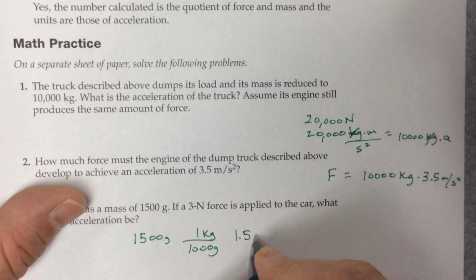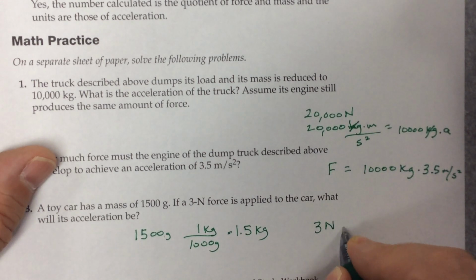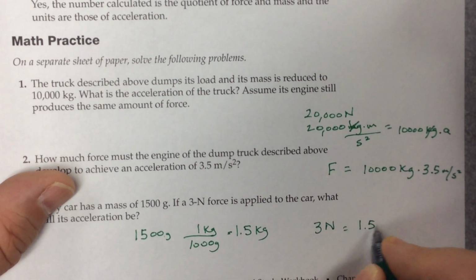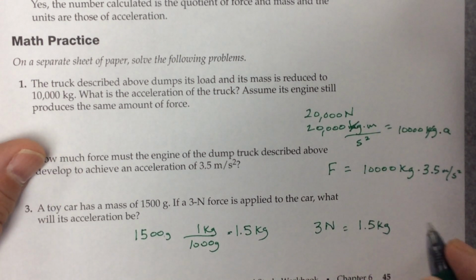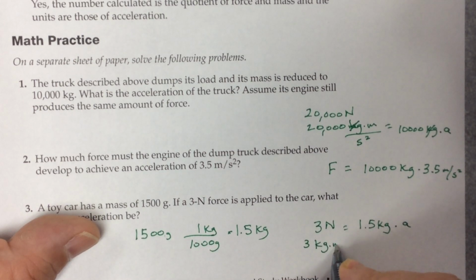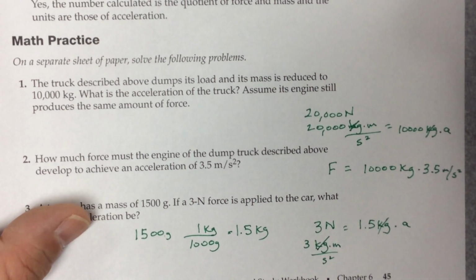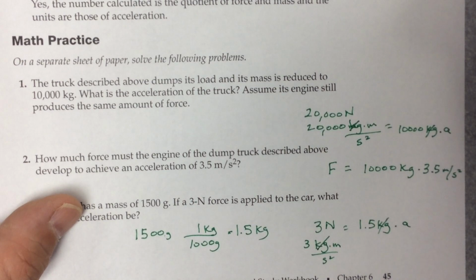So I have 1.5 kilograms. All right, so I've got a 3 newton force and a 1.5 kilogram toy, and it's asking for its acceleration. Remember, this is the same as saying 3 kilogram meters over second squared, and then kilograms is going to cancel with kilograms, and your answer will be in meters per second squared. All right, good luck.